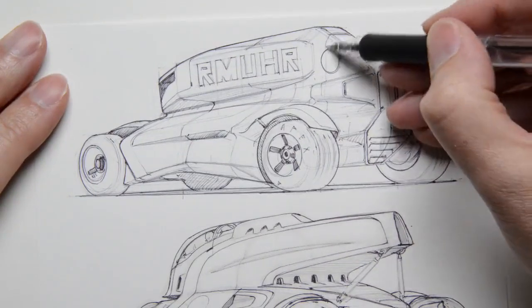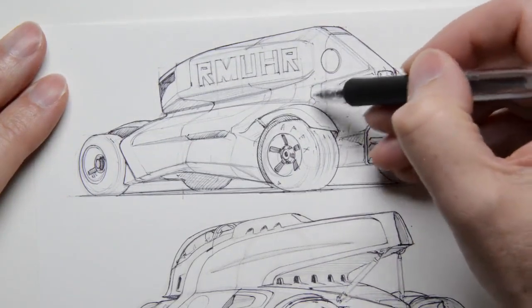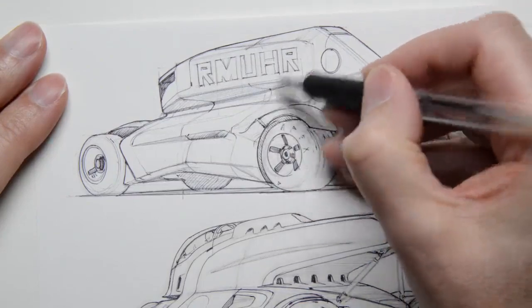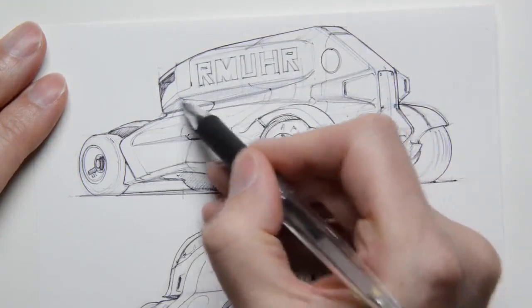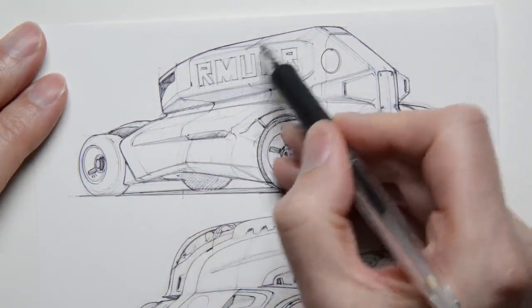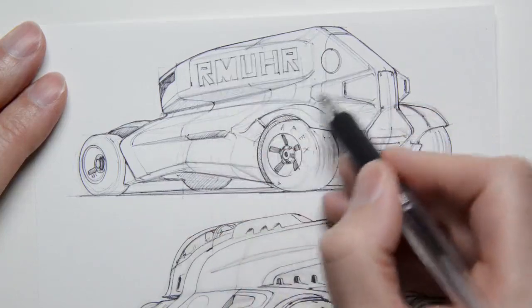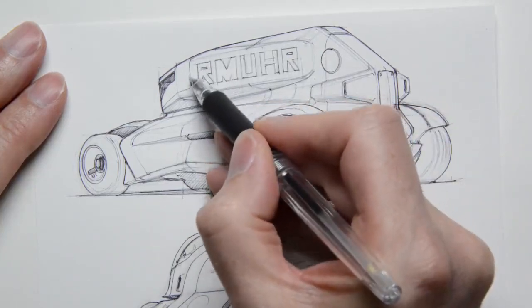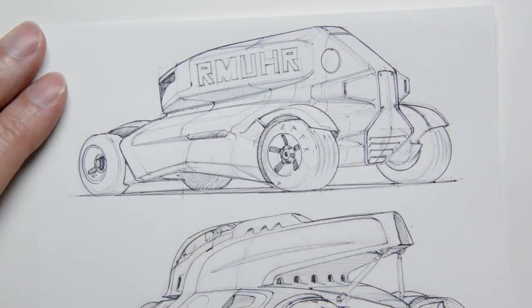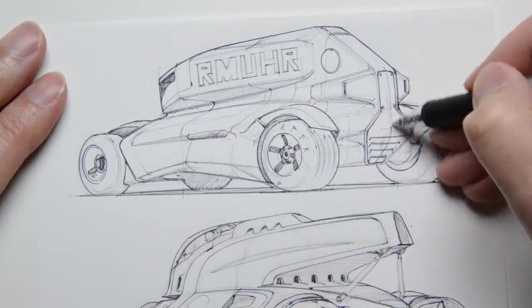So here's section line, section line, section, section, section, section, section through here and up. Another one there, and then you'll see those are all lighter than the part line. The part line's a little bit more crisp, a little bit darker. Here's my Y for my center line.